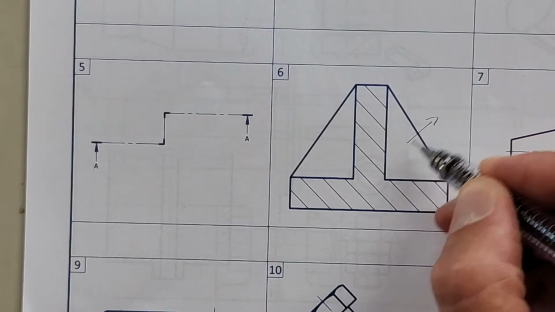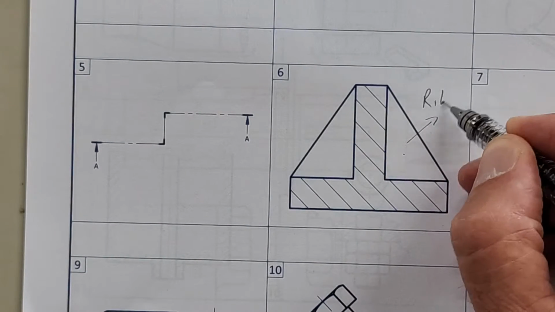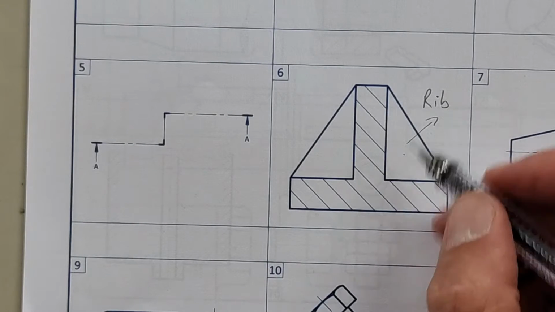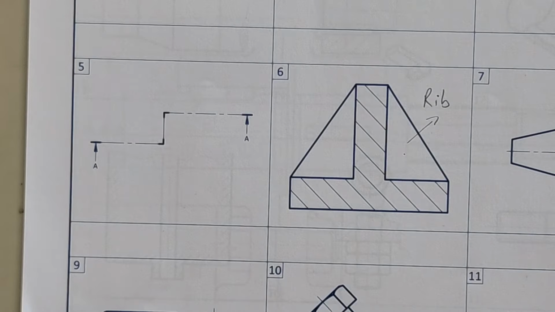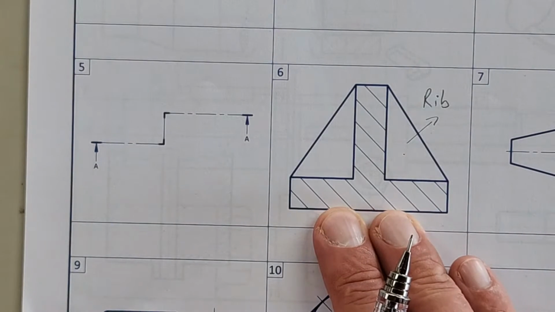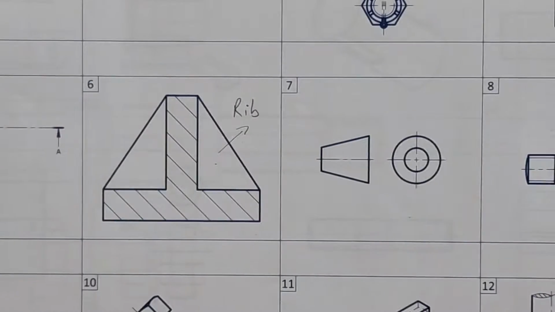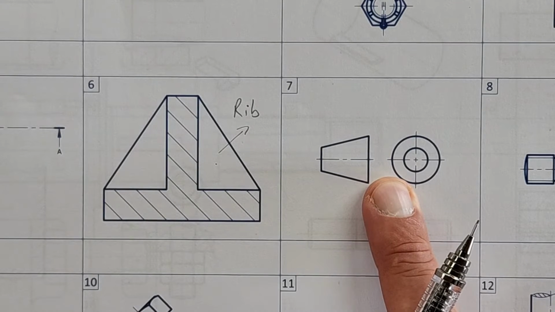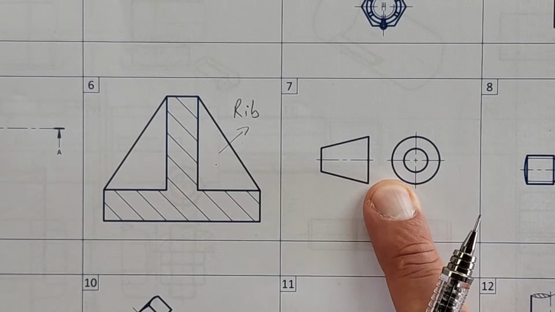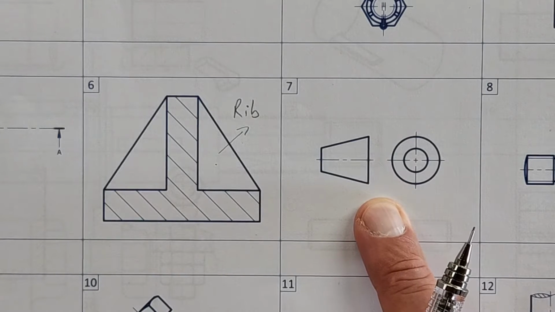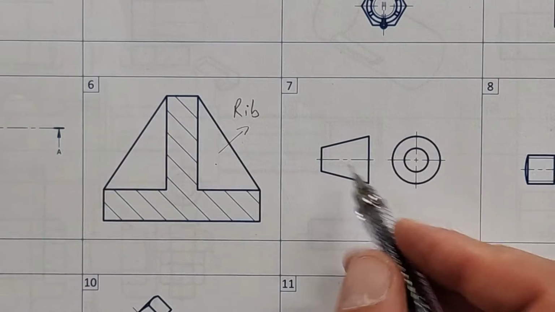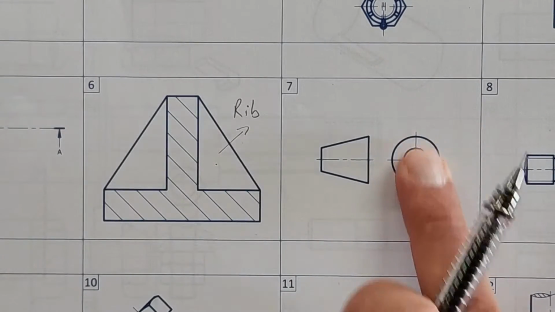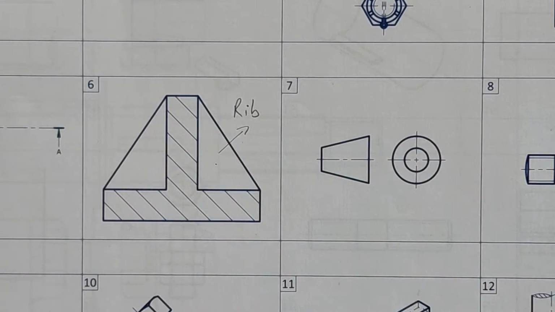Net so vir jou, daai is 'n wat? 'n rib, nee? English and Afrikaans, that's called a rib or a web. Web is die ander een, nee? Just for the sake of it, but that's not what they asked. This is a full sectional view, full snit aansig. Dan het ons eerste hoeksortografiese projeksie. Symbool vir eerste hoeksortografiese, symbol for first angle orthographic projection, and you can see here now where the front view is on the left hand side and the left view is on the right hand side. That's first angle orthographic projection.